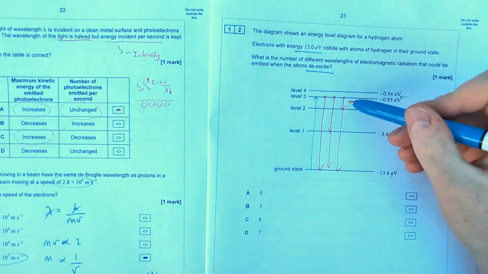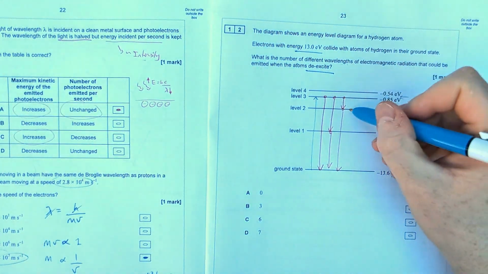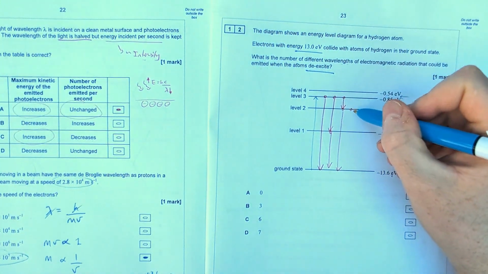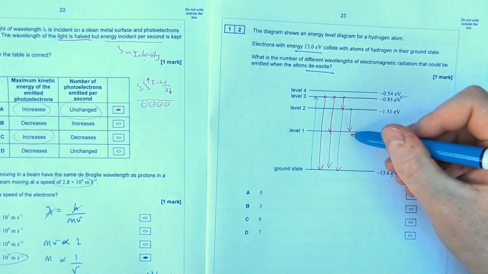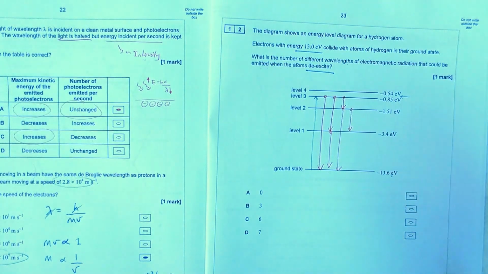Now the last option is once it goes from here to here, it could then take an extra step. It could go from level 2 to level 1 before then going back down to the ground. But we've already done that one already. So let's count these up then.